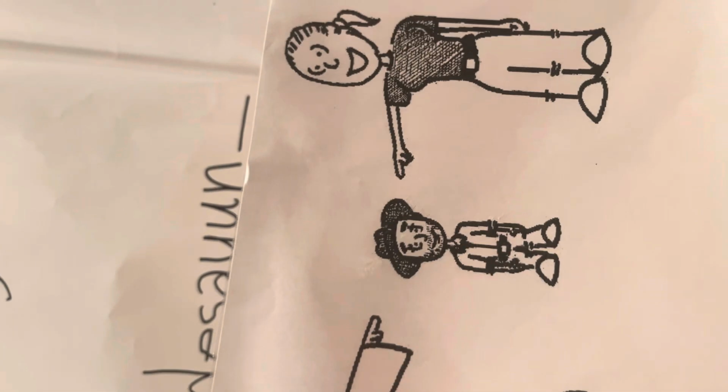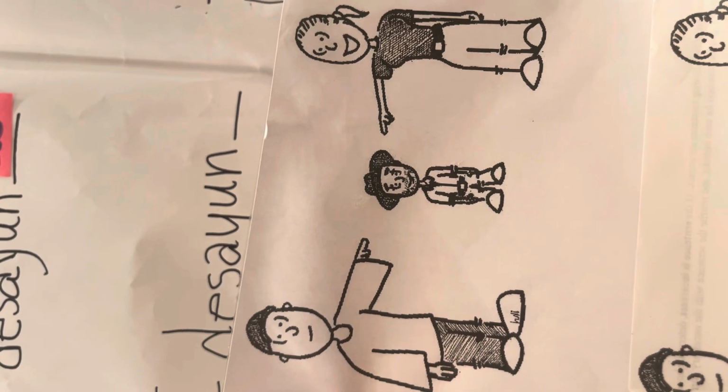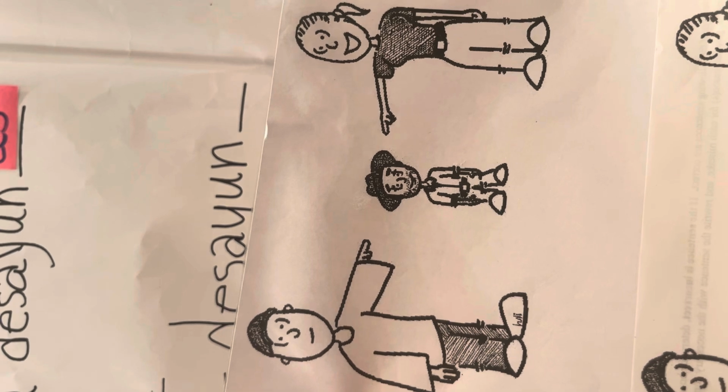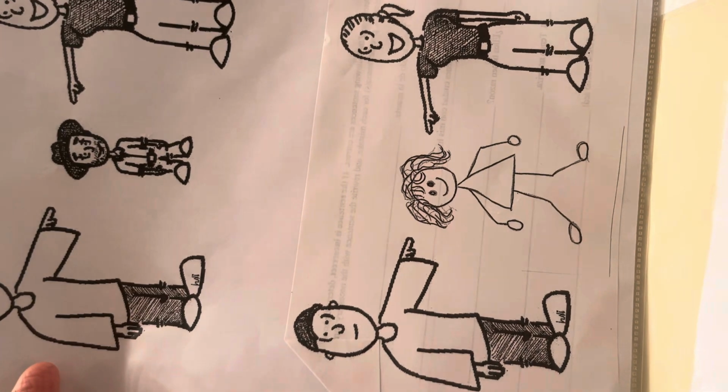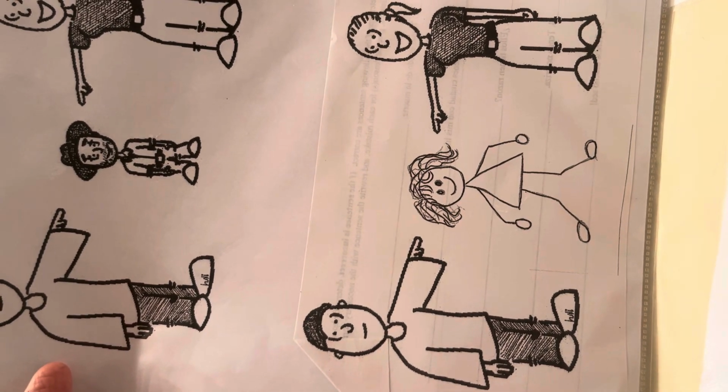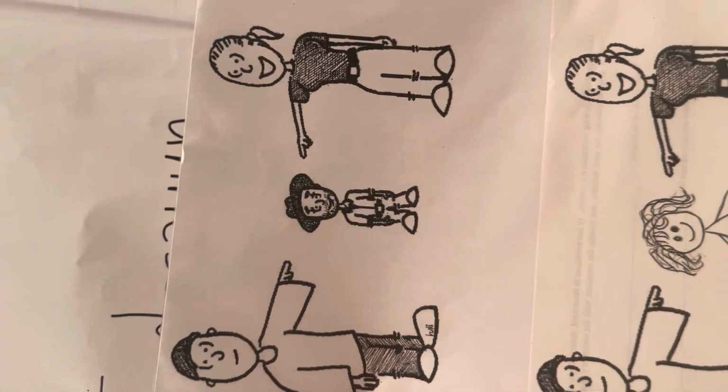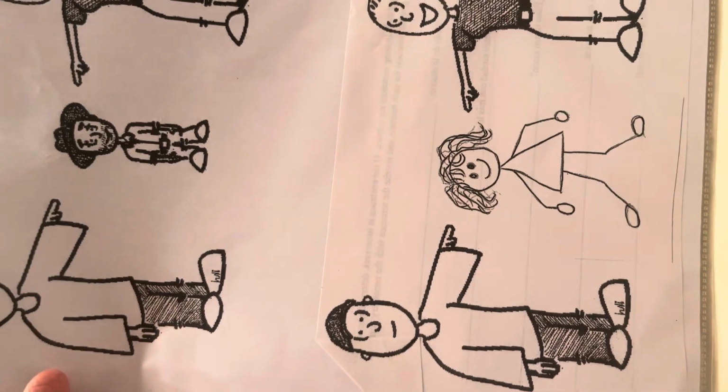So he in Spanish is él. And she in Spanish is ella.